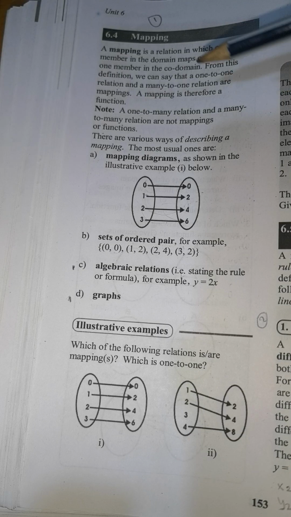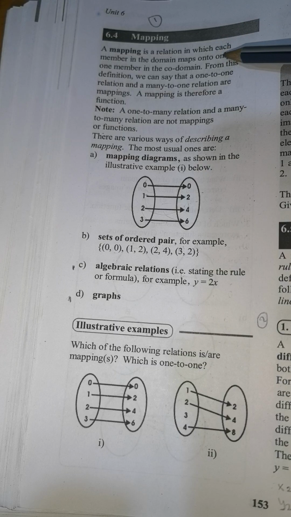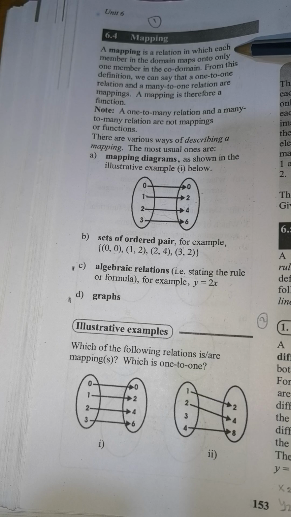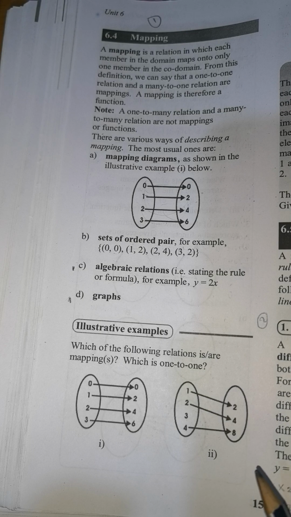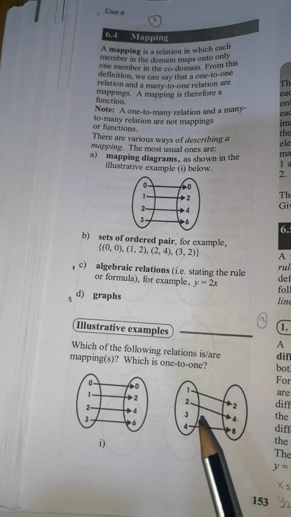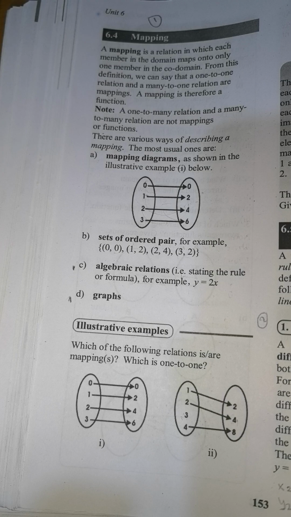Why are we saying so? Because per definition, we are saying each. That is the technical aspect of the definition that I was drawing your attention to. In which each element. So if you are here and you are not connected, it violates. And vice versa, if an element is here but has no connection from here, that is not a mapping. So just to give you the overview of what mappings are.